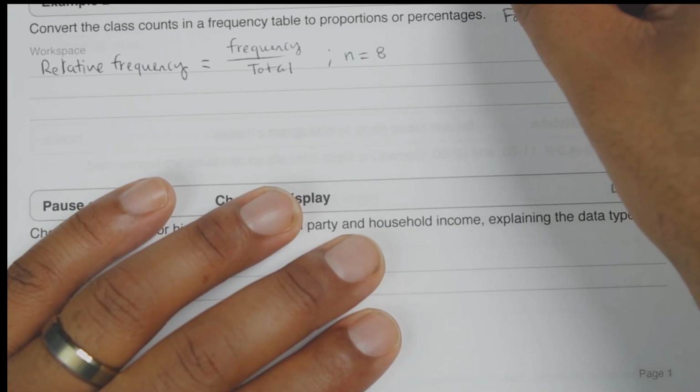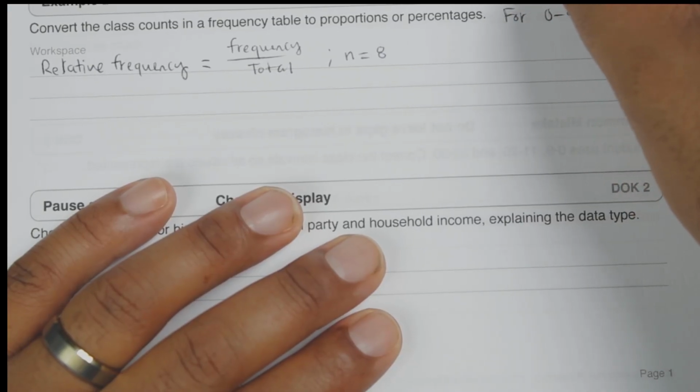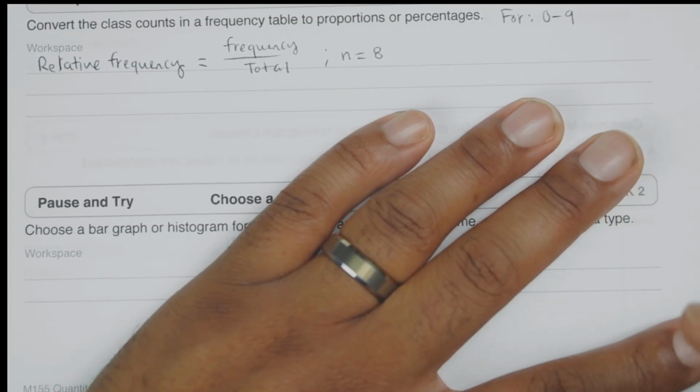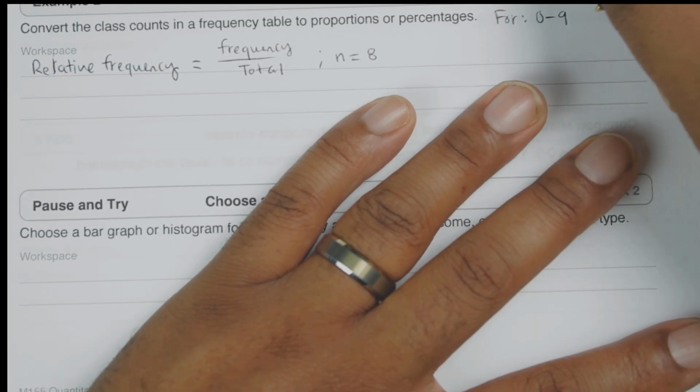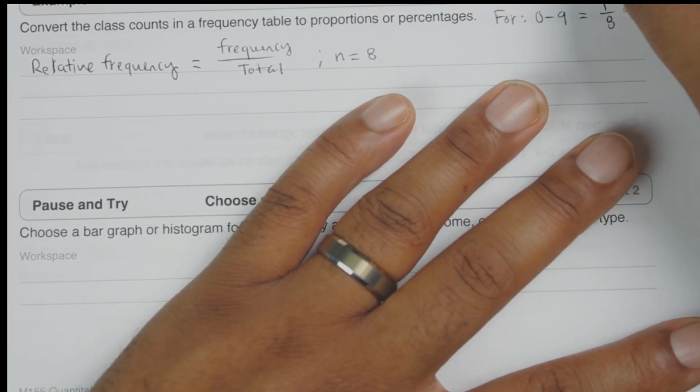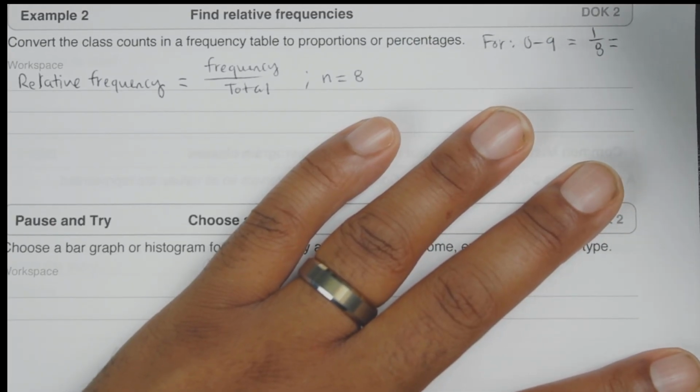So for 0 to 9, we had a frequency of 1, so the relative frequency is 1 over 8, which is equal to 0.125.